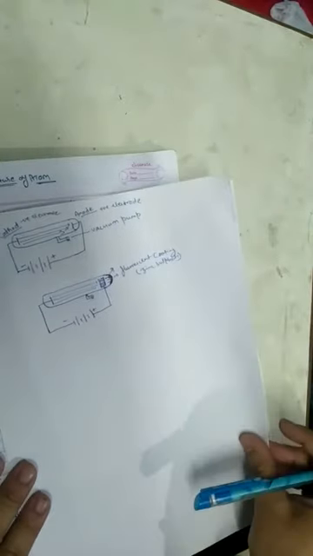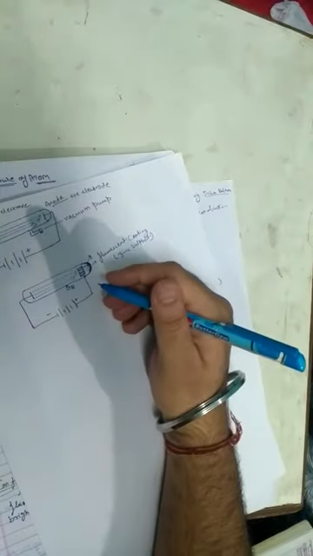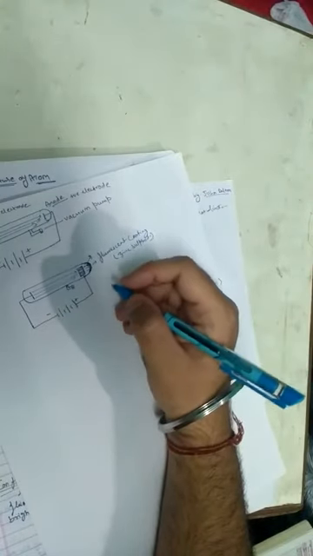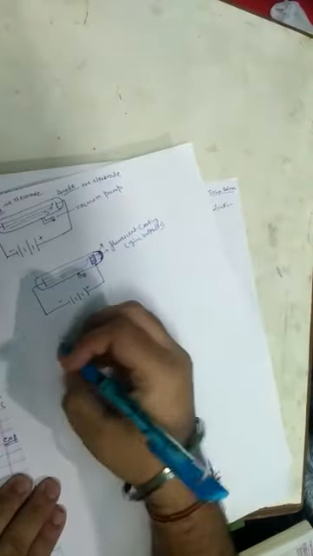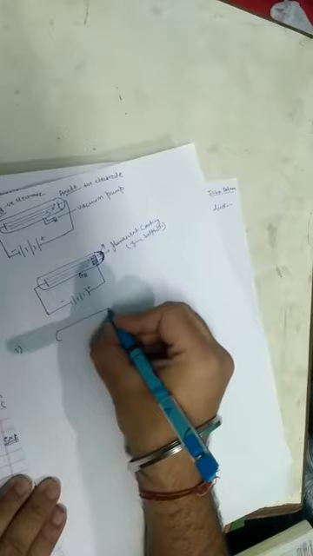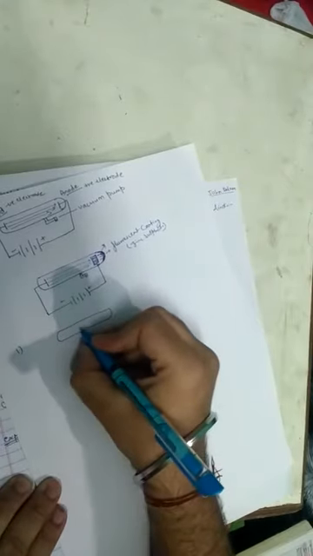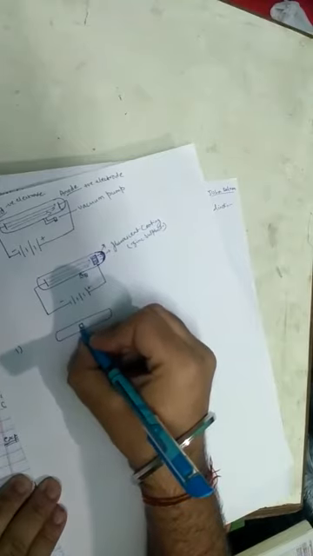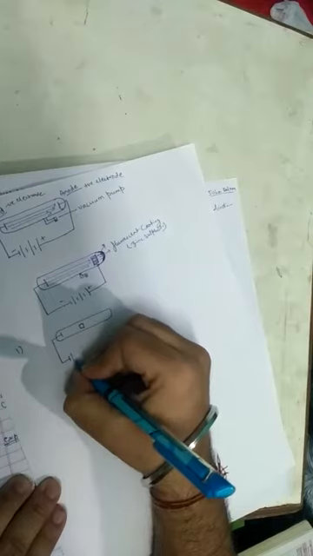So further, various experiments performed by J.J. Thomson on this model, and he established some properties of cathode rays. First is the glass tube where he put the object in the glass tube. Here is the cathode.